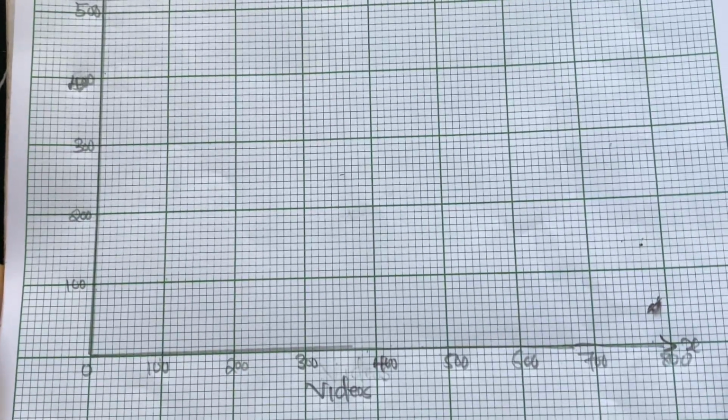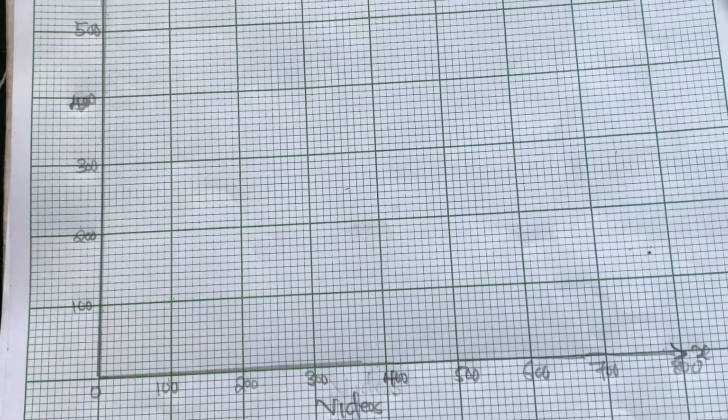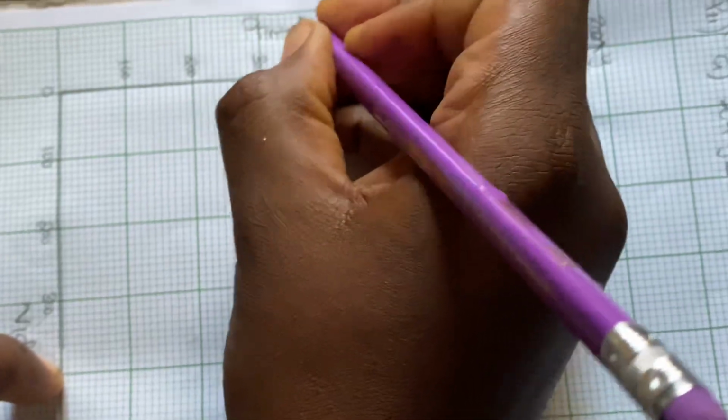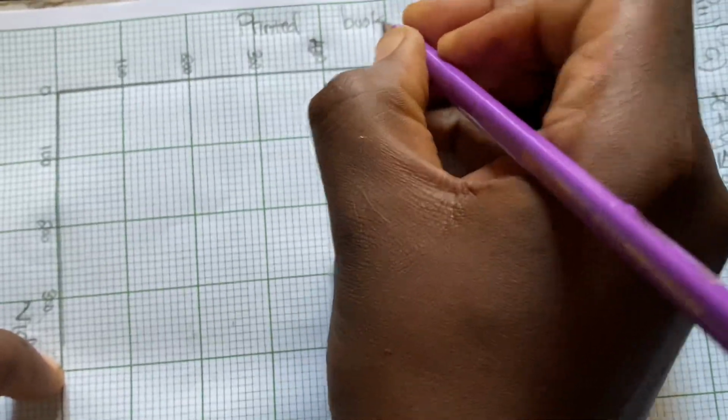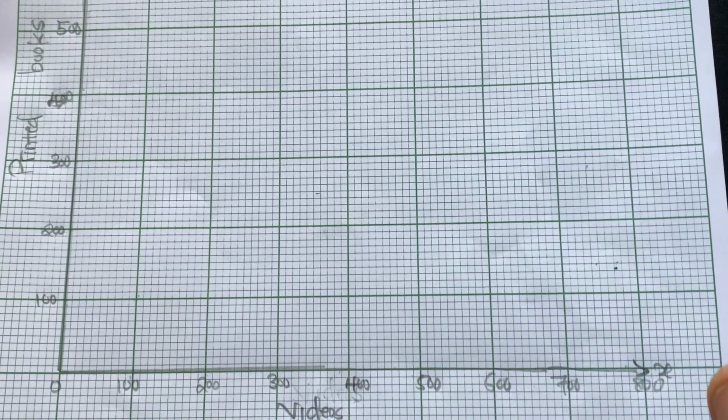So this is what our graph looks like, in the Y and then in the X. In the Y, we're going to write printed books. Printed books. So we're going to start graphing the inequalities.